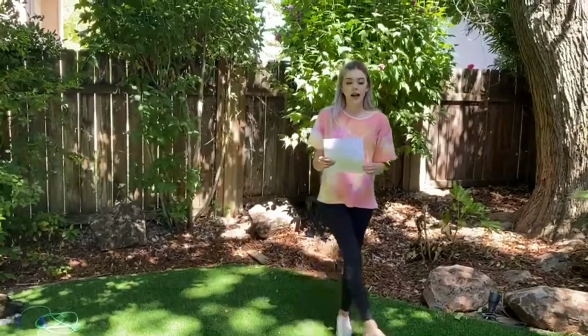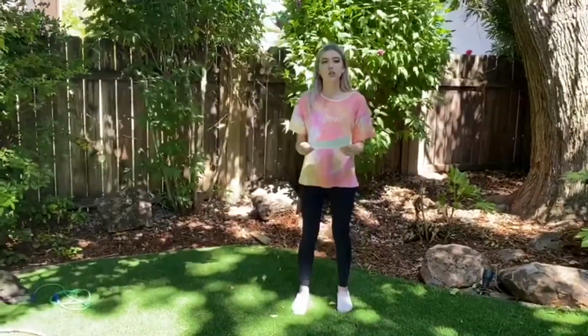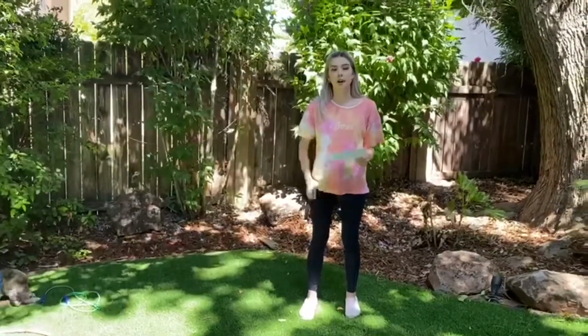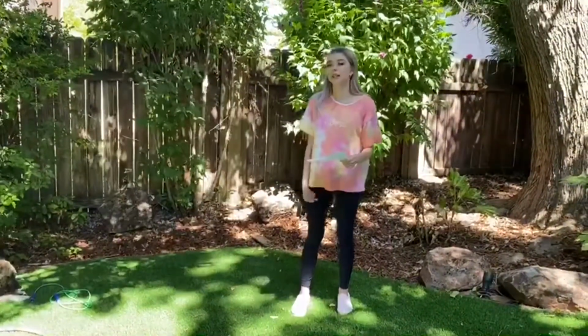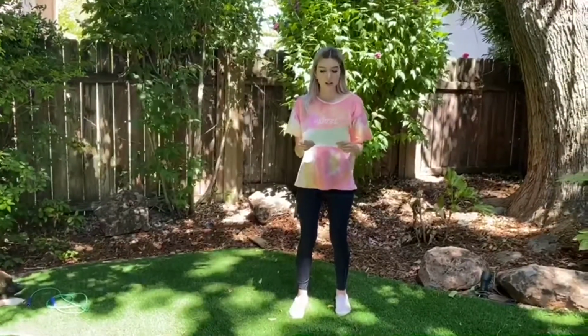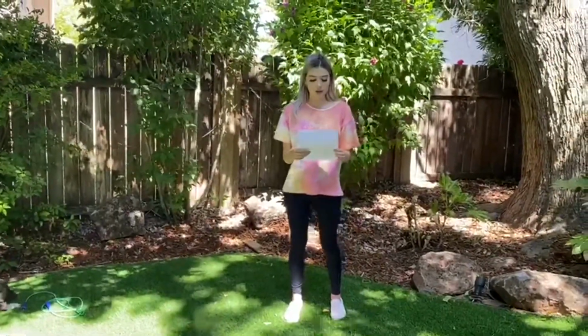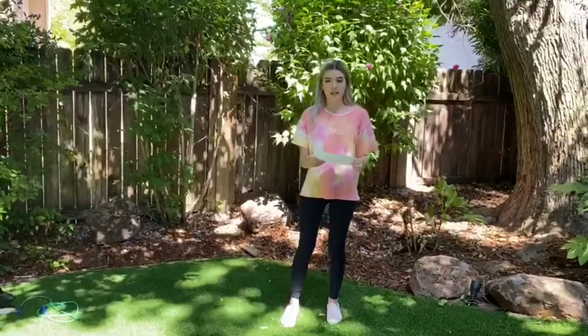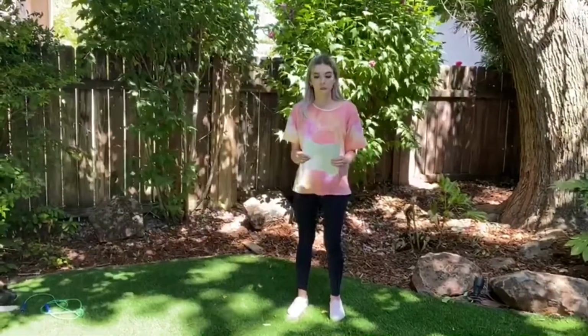So students have prior knowledge and experience. Students should already know the different body parts that we're going to have to use to be able to perform a jump. And they also have experience jumping over a stationary jump rope because that is part of their kindergarten PE curriculum.